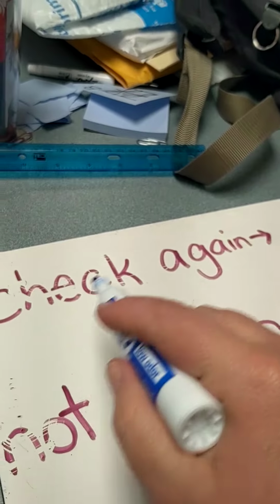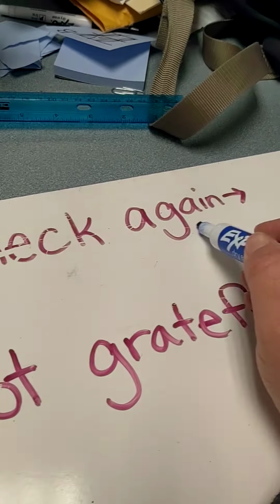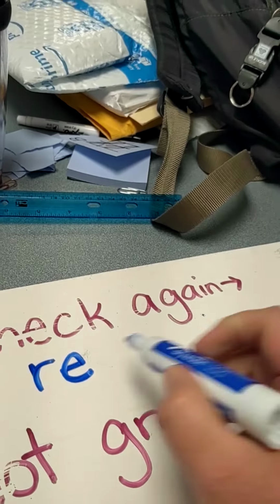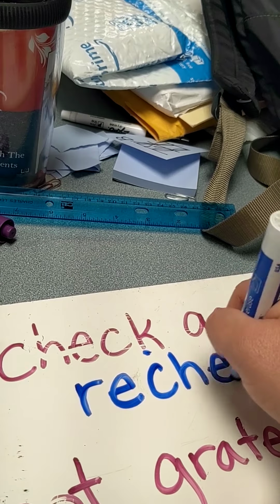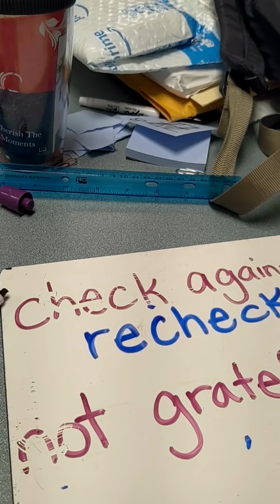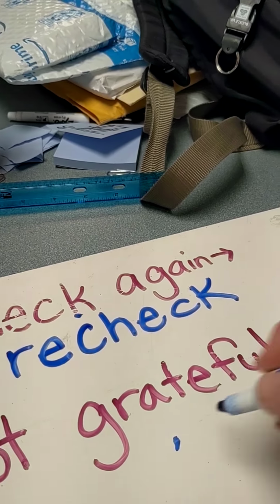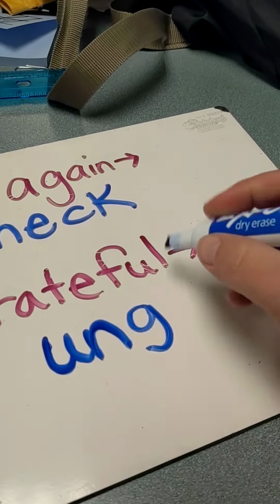It's erasing. Oh, well. All right, so check again. So what is the prefix for again? It's re, and then the root word, check. Okay, not grateful. So what is the prefix for not? It's un, and then the root word, grateful.